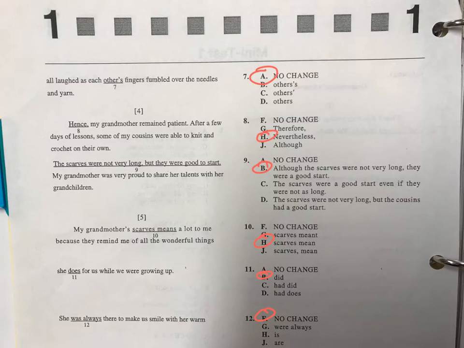And so at each is singular. So it's other is singular. And so it's other apostrophe S. So it's singular possessive. All right, so that's just one of the things they like to do to mess with you.